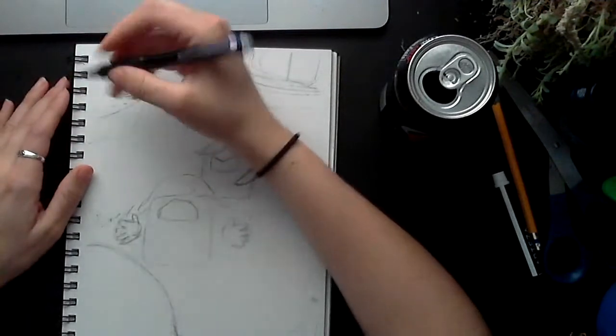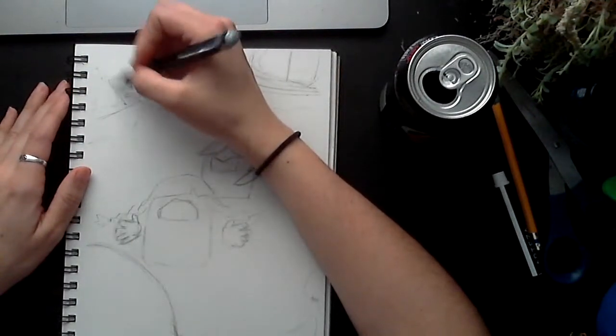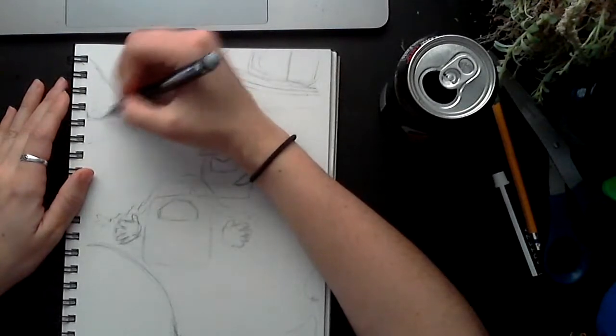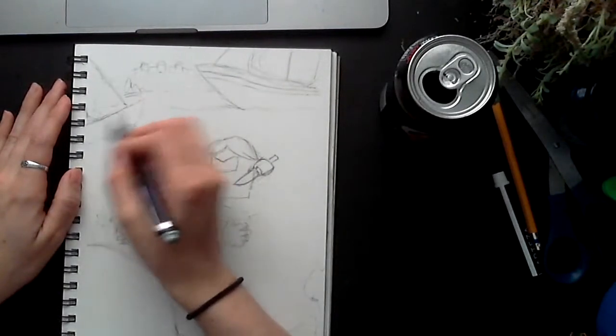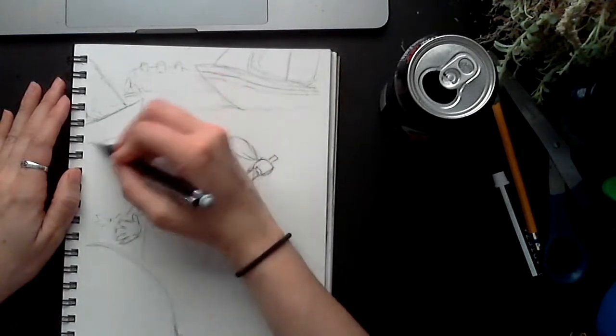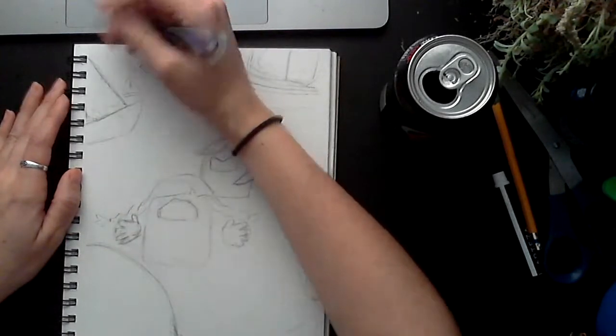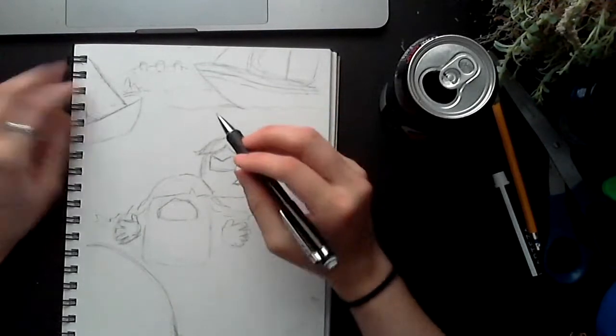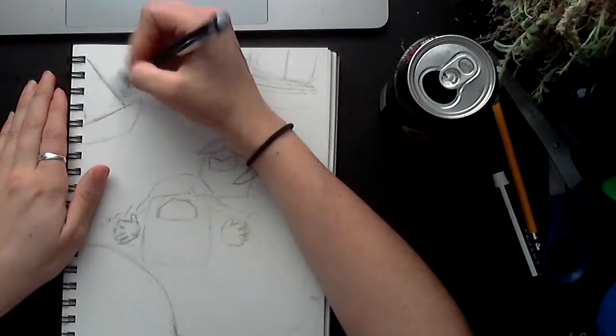An Easter egg, maybe. Ooh, what kind of Easter egg could we put in here? Like a BCMS, Battle Creek BCMS sort of Easter egg. Something that only we would really know about.